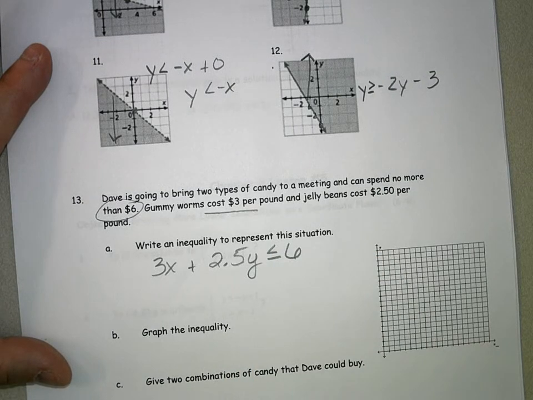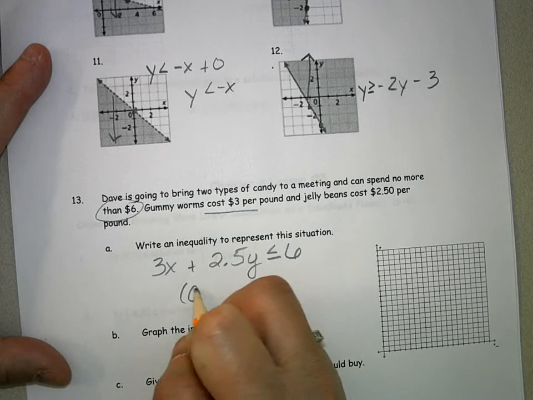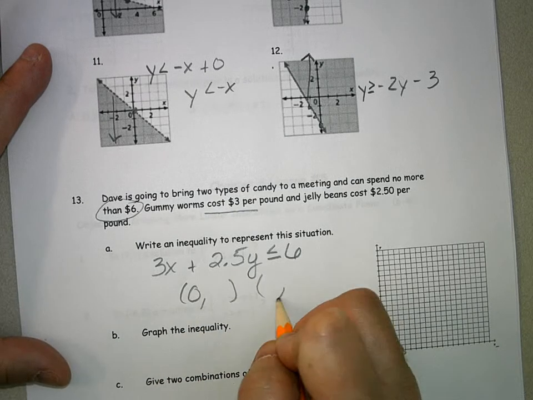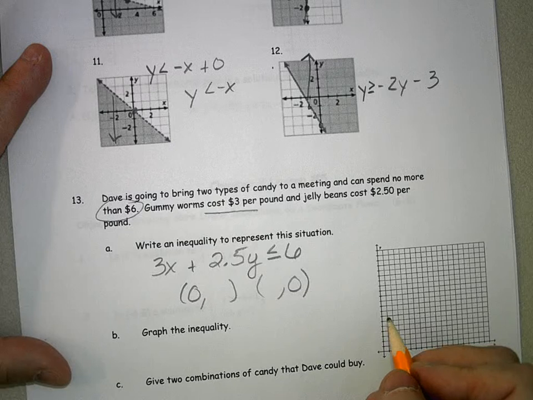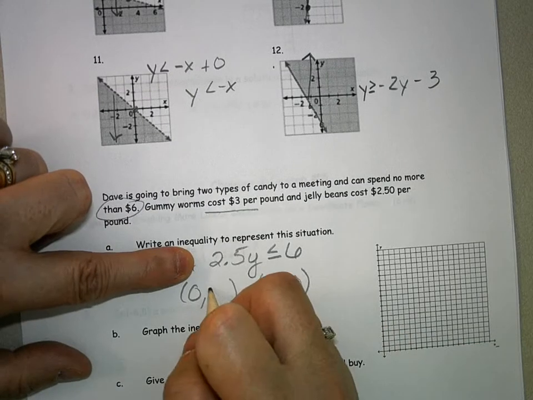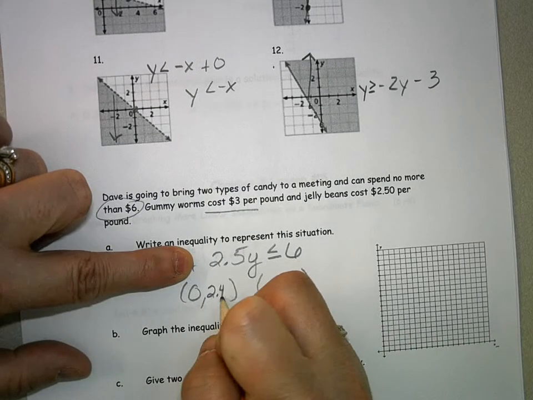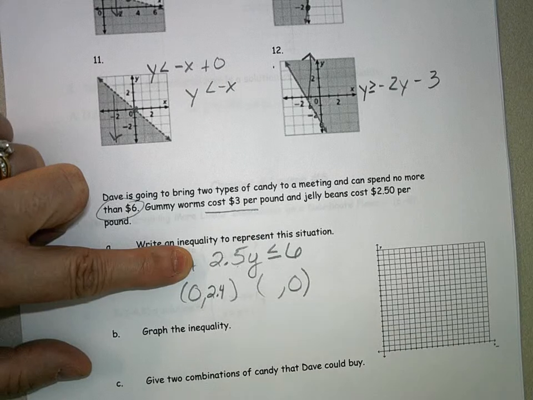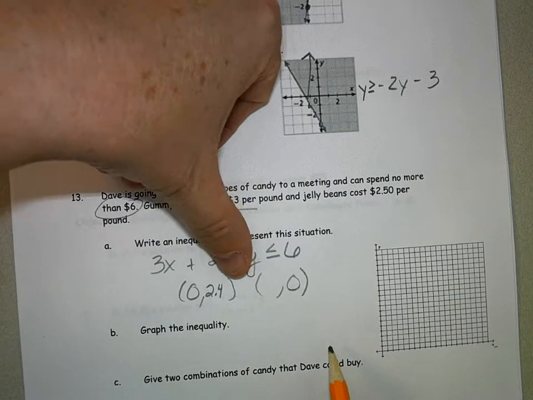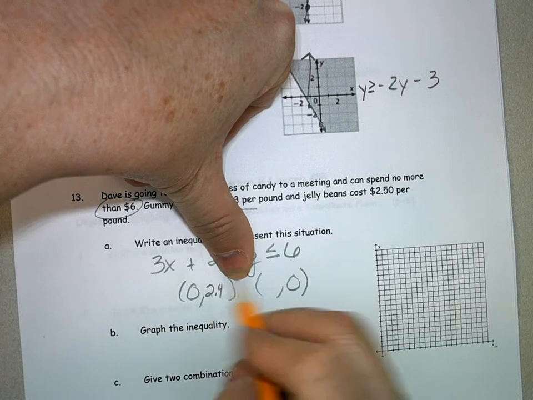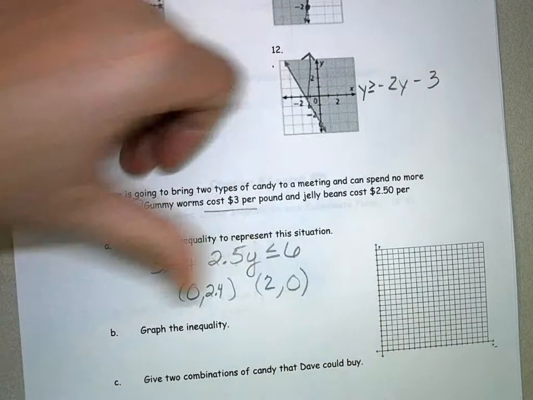So less than or equal to 6. We're going to use our intercepts to graph this. If x is 0, 6 divided by 2.5 is 2.4. And if y is 0, 6 divided by 3 is 2.